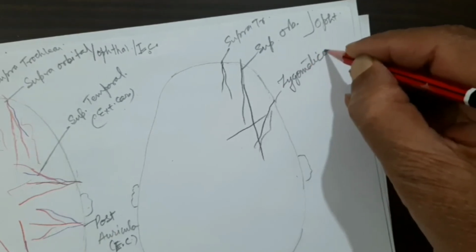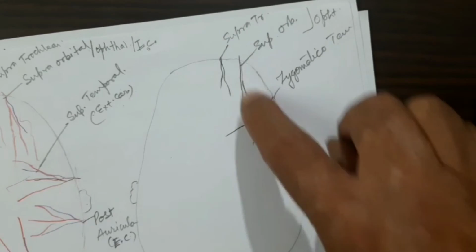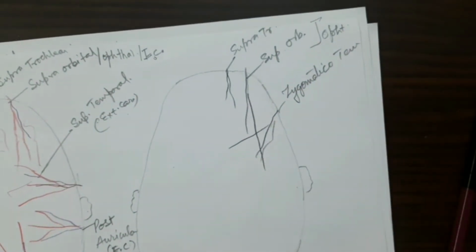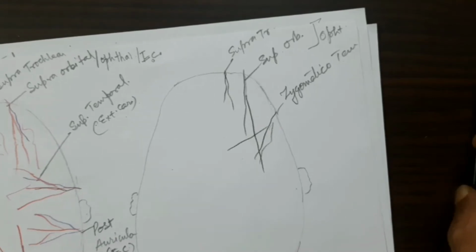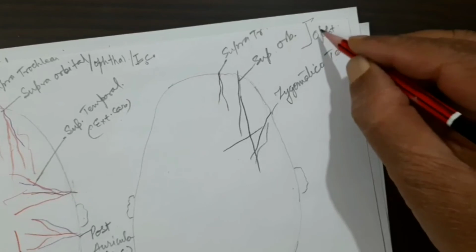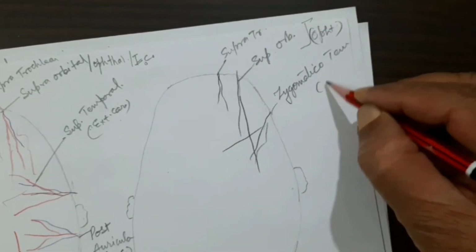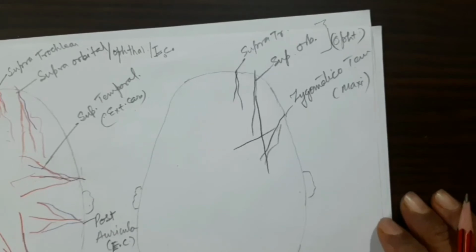This zygomaticotemporal nerve is again a sensory nerve. All these black drawn nerves are sensory nerves, just remember that. This branch comes from the maxillary nerve. So in brackets I will write, as here I have written ophthalmic, this is maxillary, a branch from the maxillary nerve, the second division of the trigeminal.